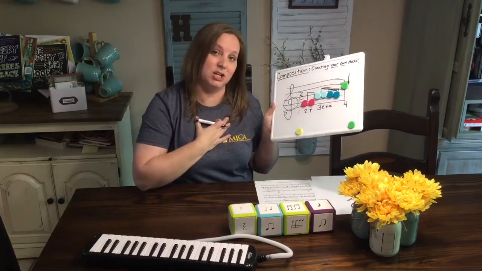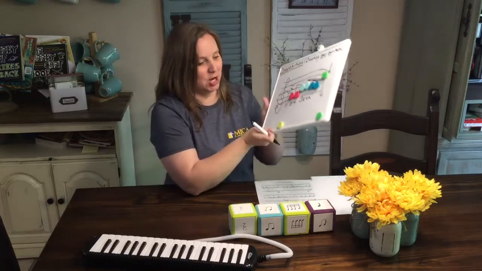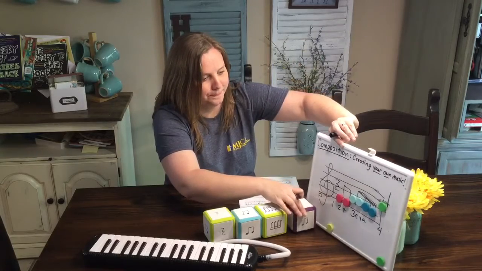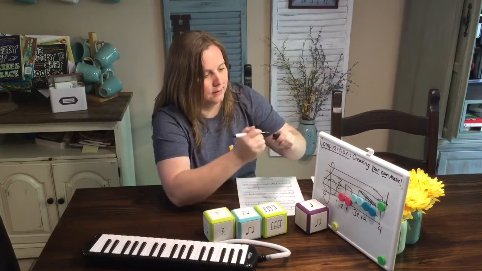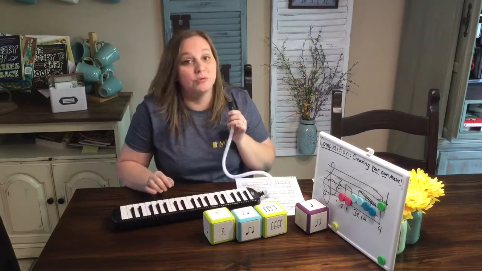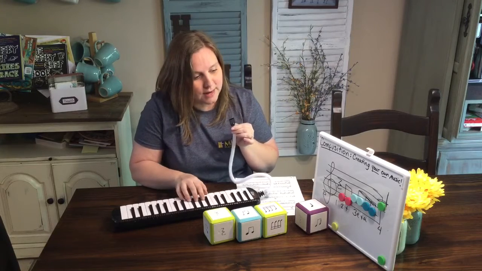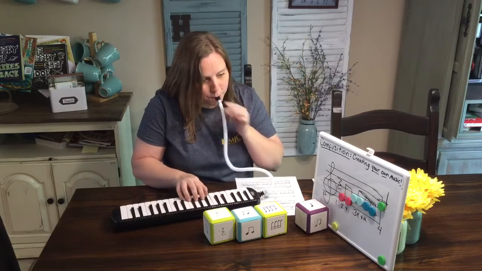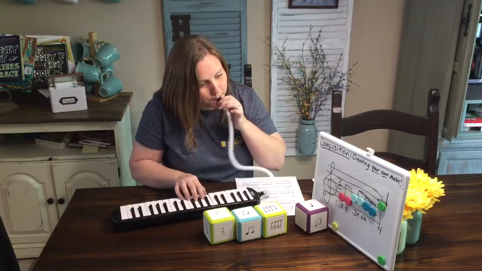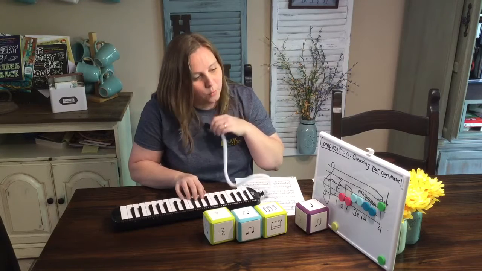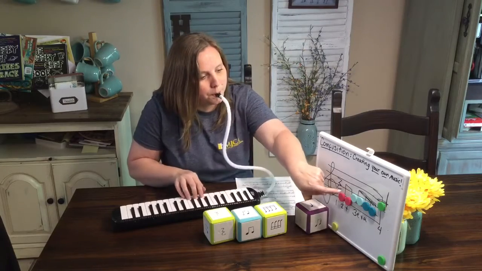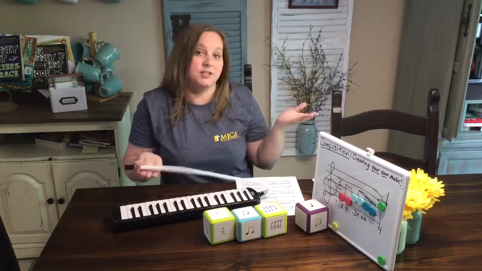Now, I'm sure you're dying to hear what my masterpiece sounds like, so I'm going to play it on the melodica. Let's see if we can still see it here. I may be able to get it to stand up. Okay. So I'm starting on the note F. I have to do a rest first. So 1, 2, ready, play. Okay, that's my song. And just like that, I wrote a song.